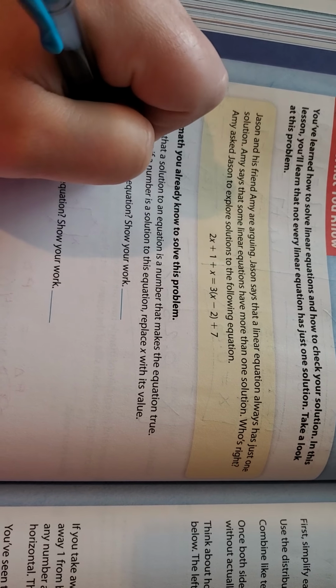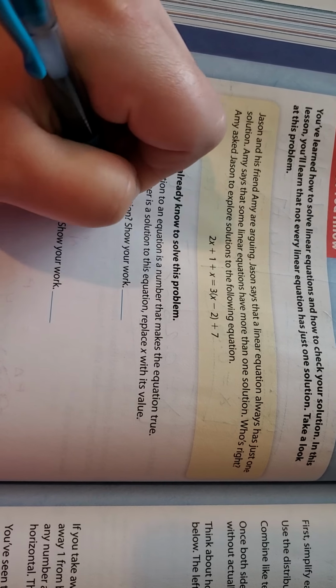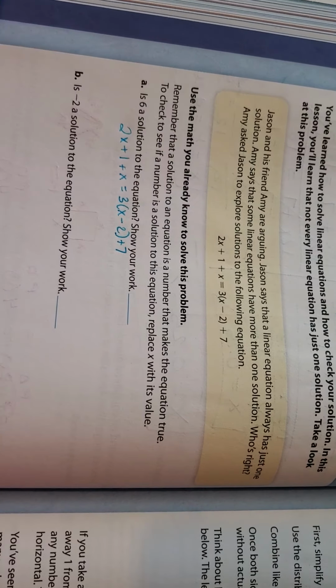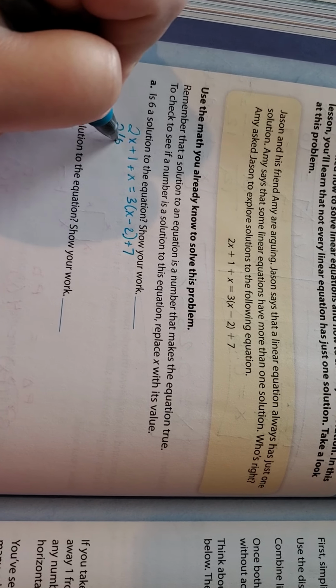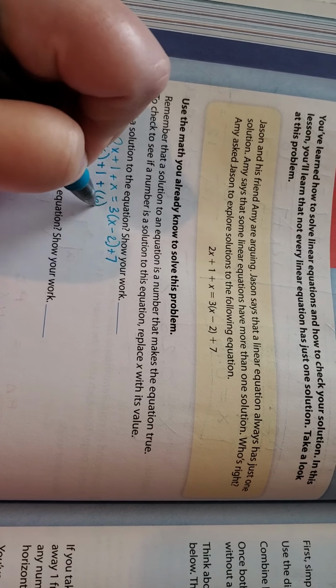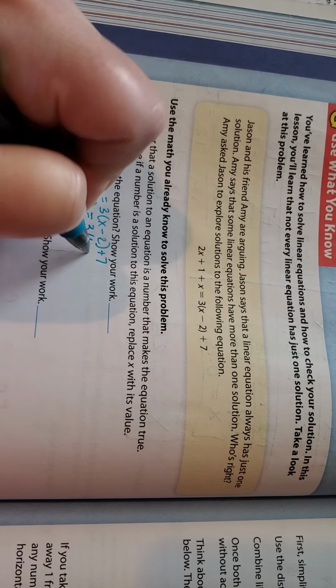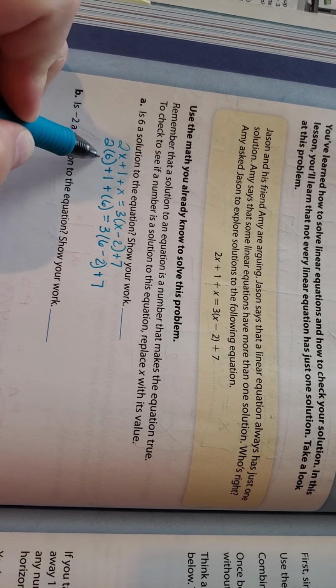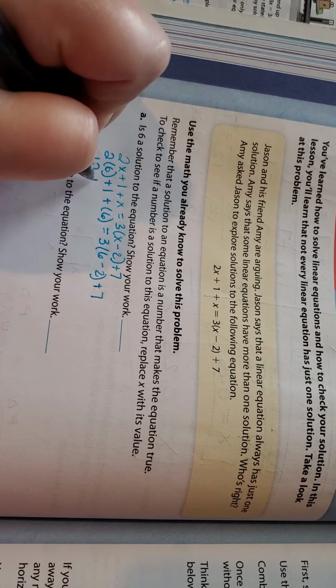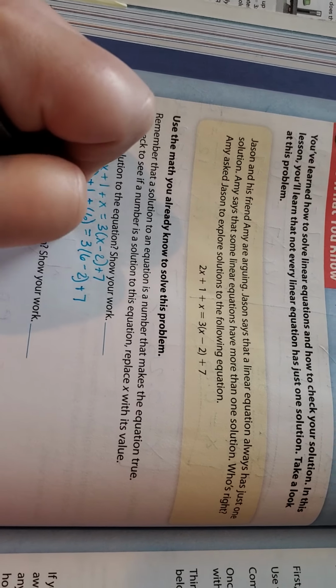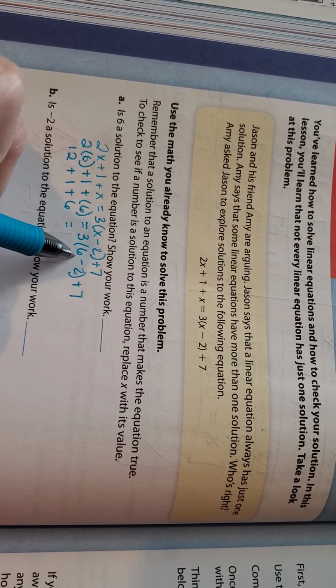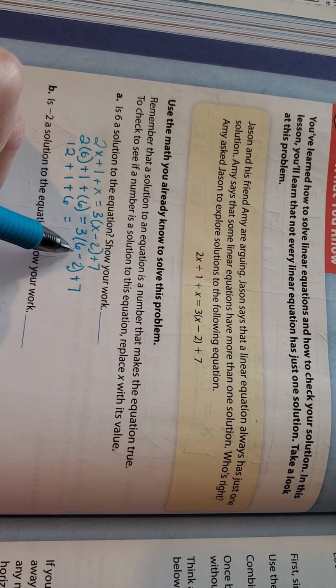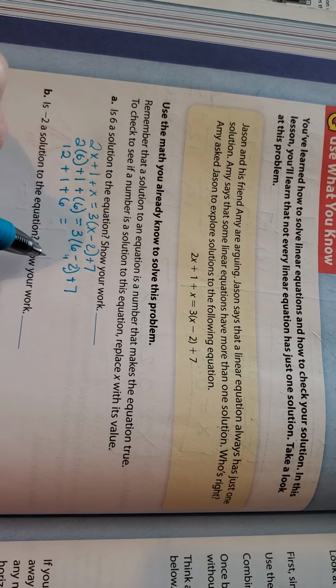So 2x plus 1 plus x equals 3x minus 2 plus 7. Now put 6 wherever there's an x. 2 times 6 is 12 plus 1 plus 6 equals, now in parentheses I have 6 minus 2. 6 minus 2 is 4, right? This is 4. And 4 times 3 is 12 plus 7.